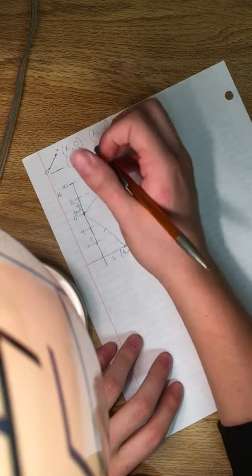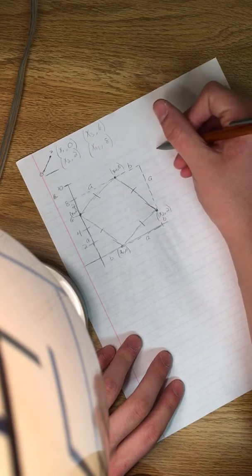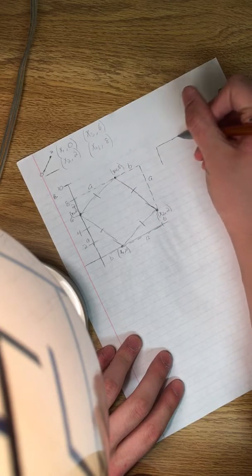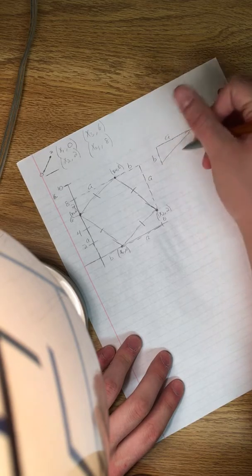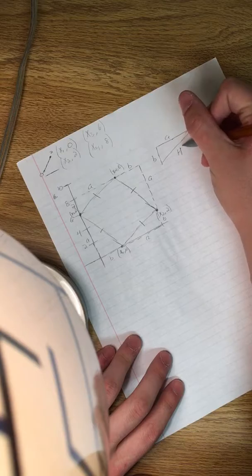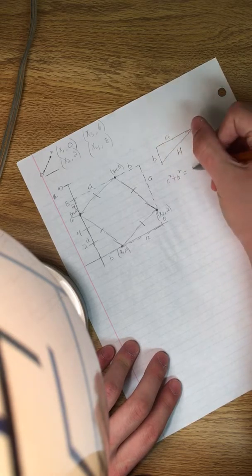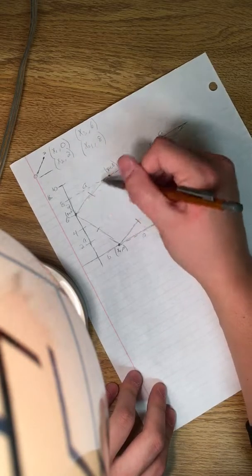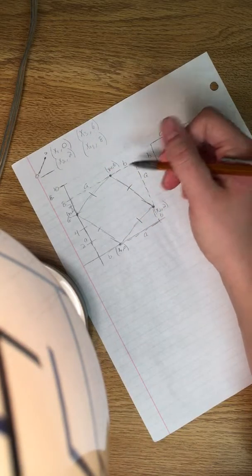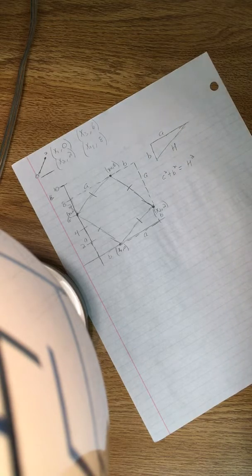So we have all these triangles here, and they're all the same. We're going to have a right triangle formed like this, with hypotenuse H. So A squared plus B squared equals H squared. And what H represents here is one side of the square. So if we can just find H and square it, that's going to give us our area, which is what we're trying to solve for in the first place.